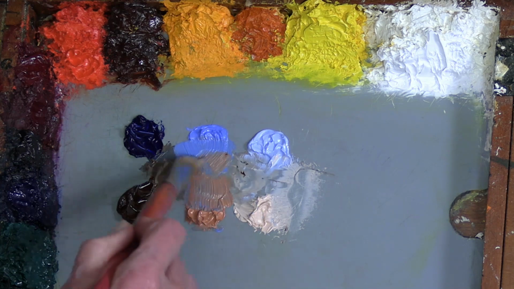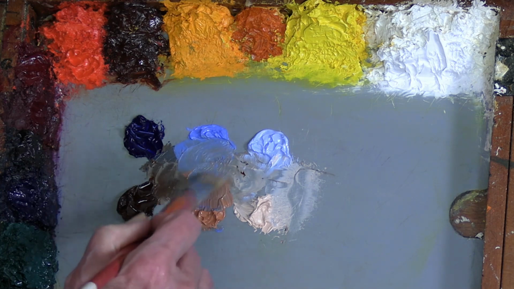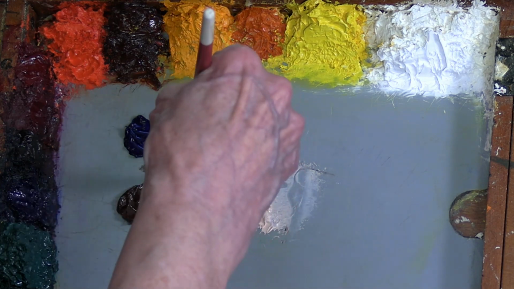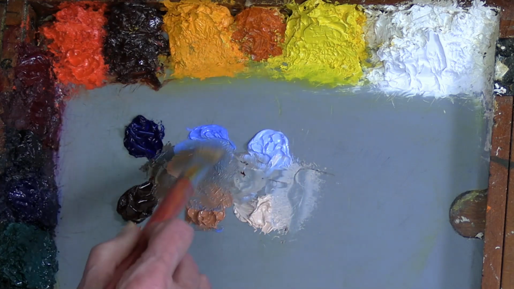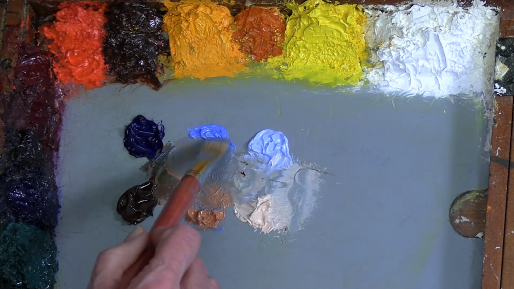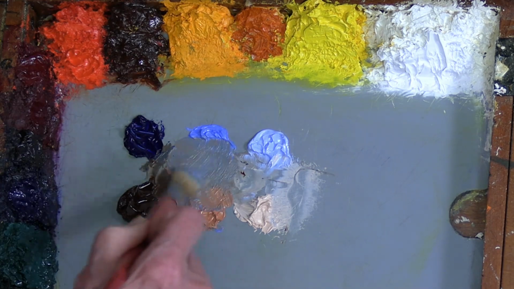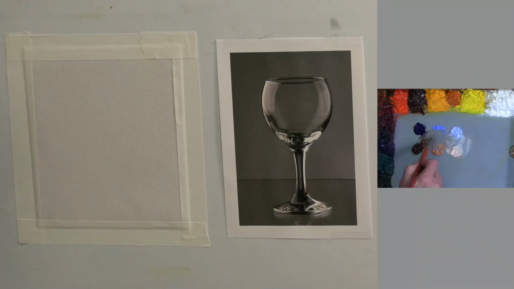All right, so here, first of all, I'm going to mix a neutral, and I can mix that neutral with these two because they are complements and they neutralize each other. And I might be able to make that neutral just a little bit more, I mean, this area right here, a little more interesting than I see it.